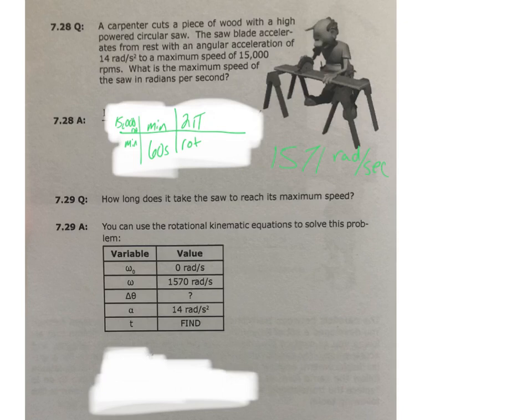All right, so we know omega naught is 0. We know omega is 1571. I put 71, they put 70. And we want to find time. We know angular acceleration, so we can use omega equals omega naught plus alpha t.